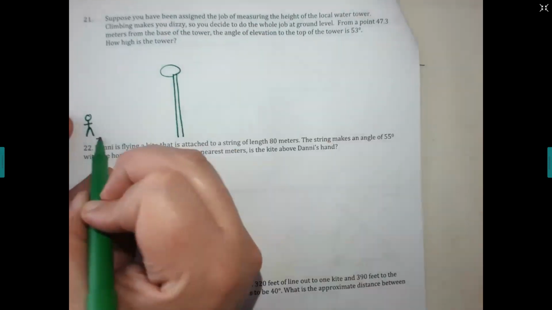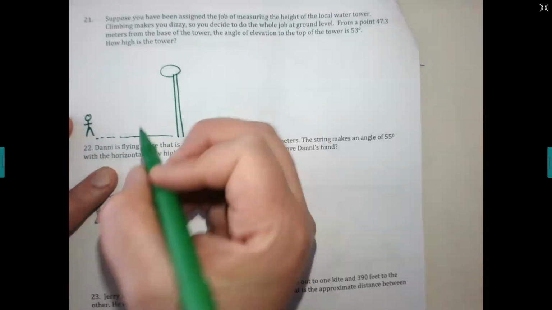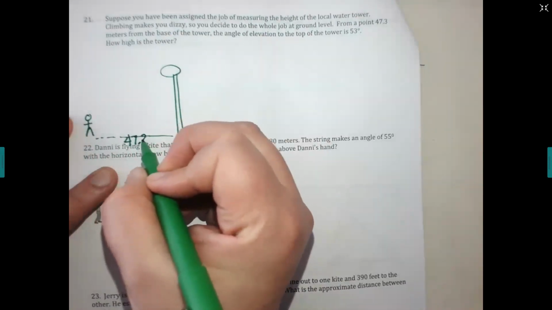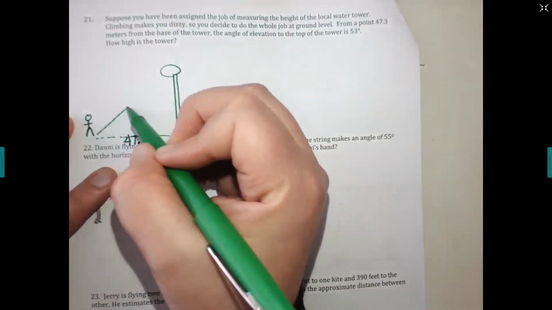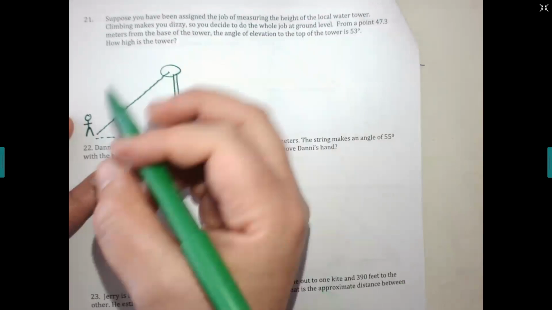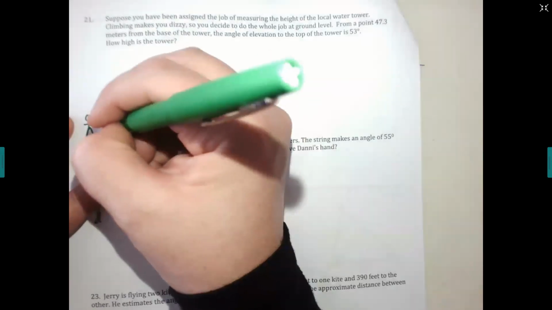Okay, it says that you're 47.3 meters from the base. So that would be this side right here. And then it says that the angle of elevation, that's how high up you're having to look, is 53 degrees. Okay, so first question that I would ask you is, do you have partners?